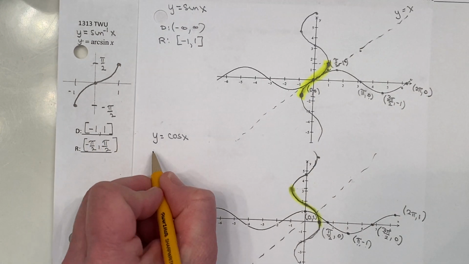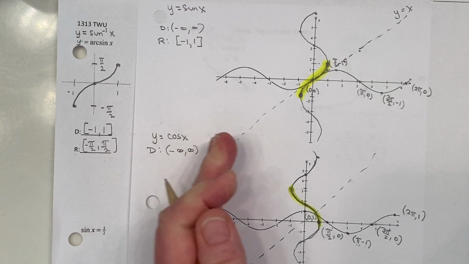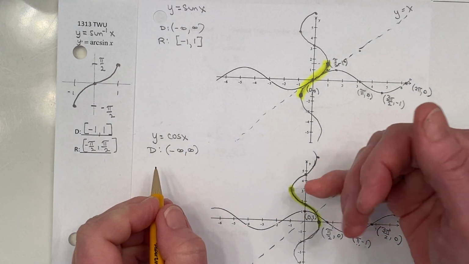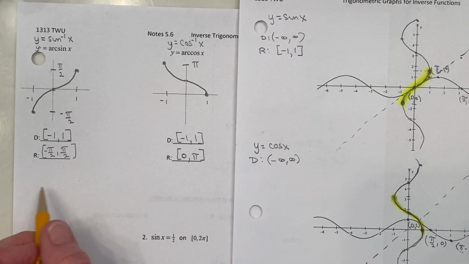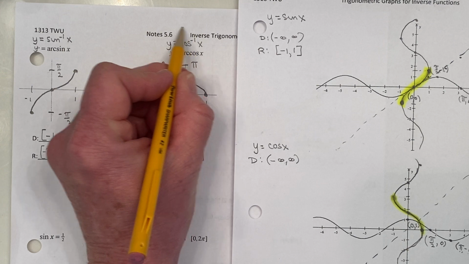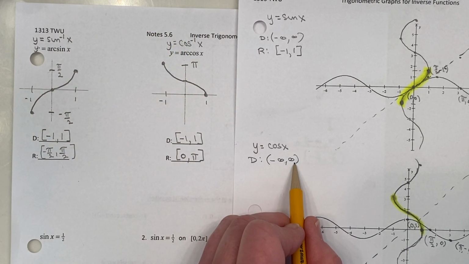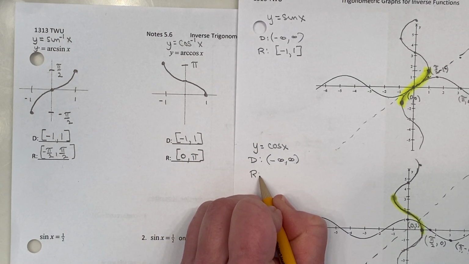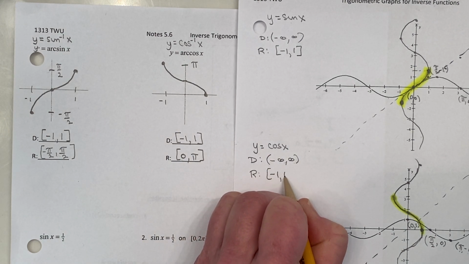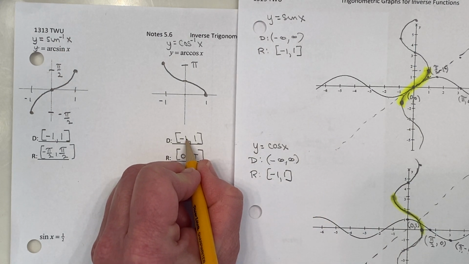Same thing with cosine. The regular cosine graph has a domain of all real numbers, but we don't want to take all real numbers on the inverse cosine, because if we did, we wouldn't have a function. So we restrict the domain, those x values, to just be some y values here. Remember, the range on cosine was -1 to 1, so those become the x's on the arc cosine.